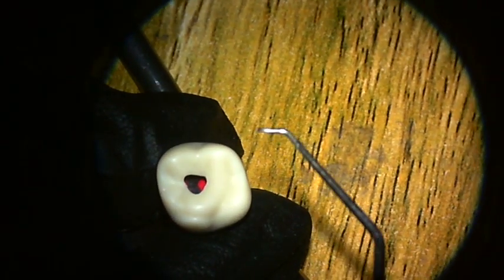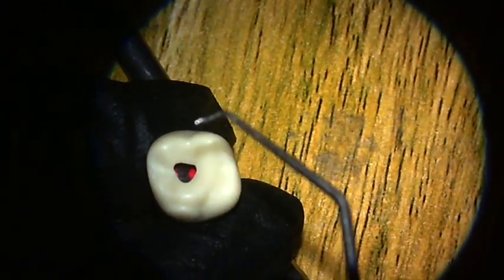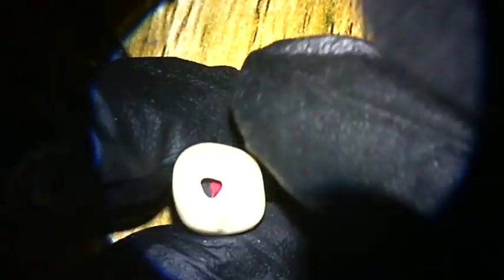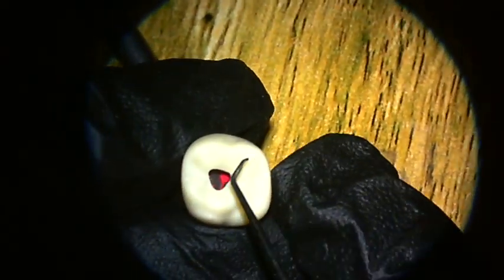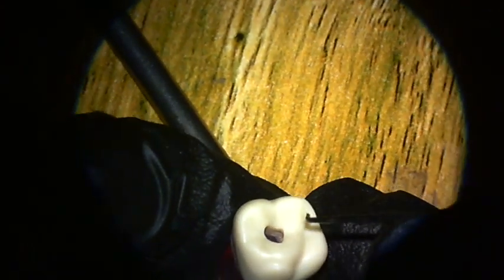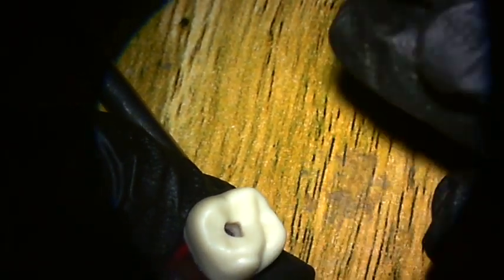Now, using the straight end of my sickle probe, because I don't have the small straight probe that the ADC is providing, though any probe will do, you pass it from the orifice upward. If there is a catch, please note that when you're doing this step, you must not use high force.